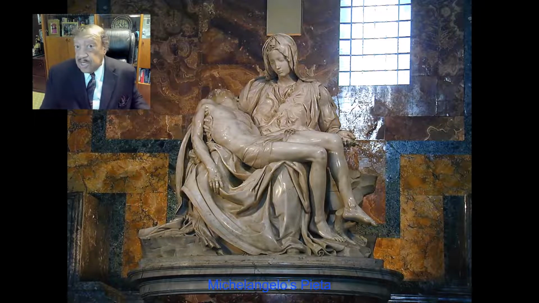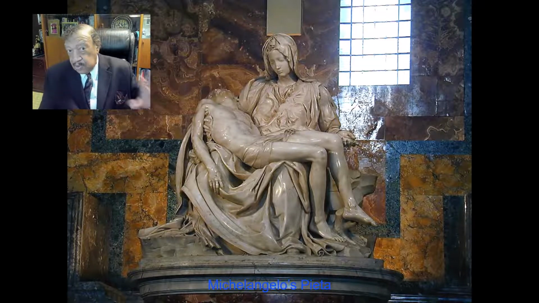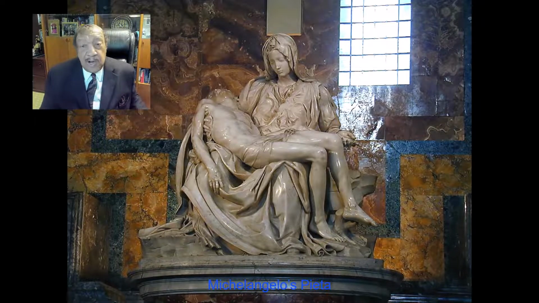And about 30 years ago, a man took a hammer and began to try to chip it away, and they called the Swiss Guard, the police force of the Vatican. They were able to substitute those glues and put it back, but then they put it behind a big glass, bulletproof glass.